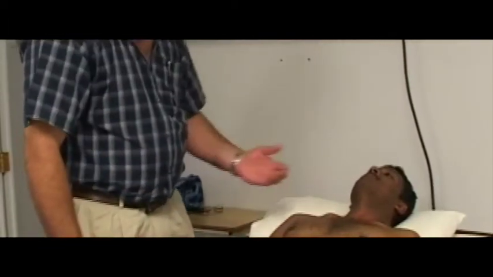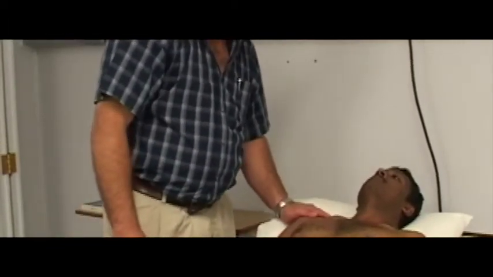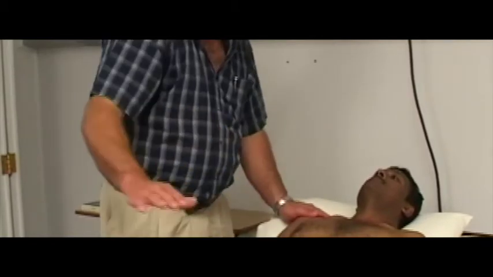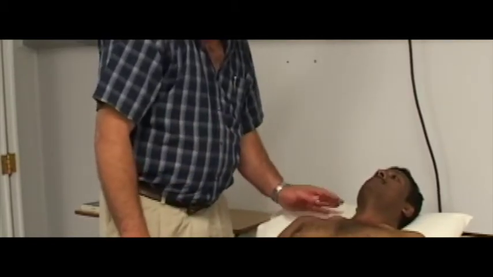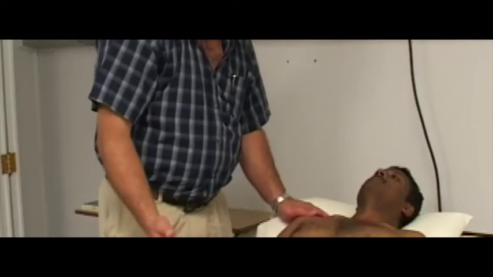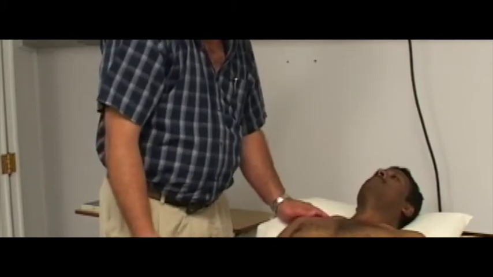The patient should lie down at a 15-degree angle on a flat hard surface, and the patient can breathe easily. Usually there's no distress that the patient experiences at the time.